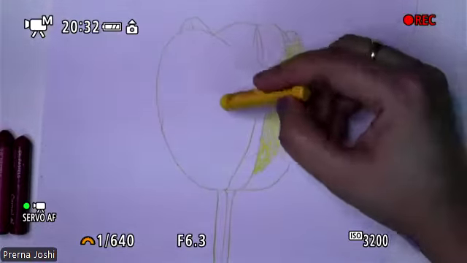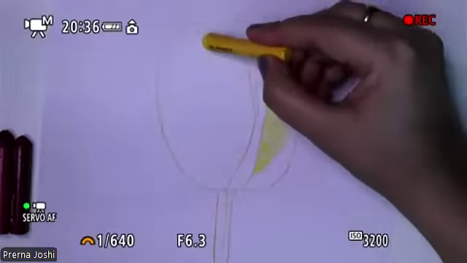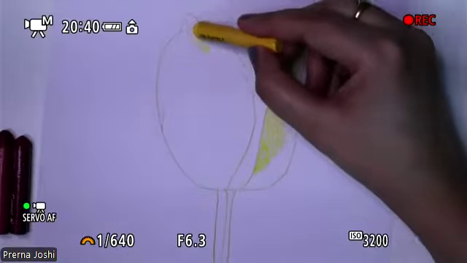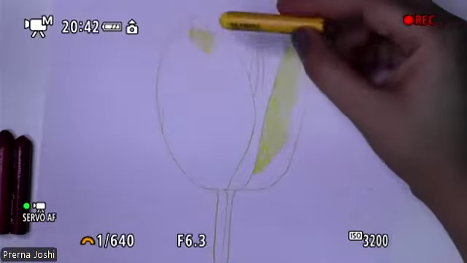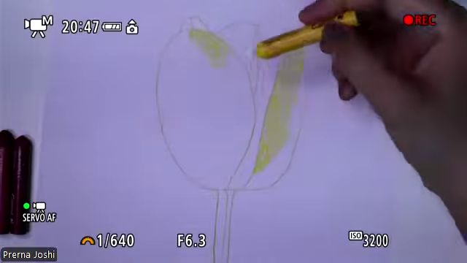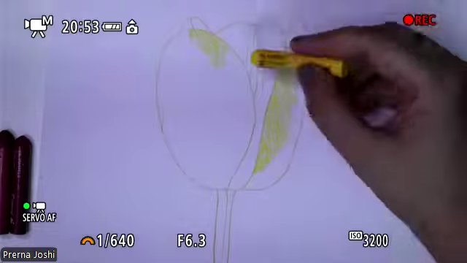And same I can see half of the petal, this much I can see yellow. So let's apply that color also. This side. You don't have to hurry. If you want a realistic work, don't expect you will get in 1 hour, 2 hour, or 3 hours. You have to put that effort.